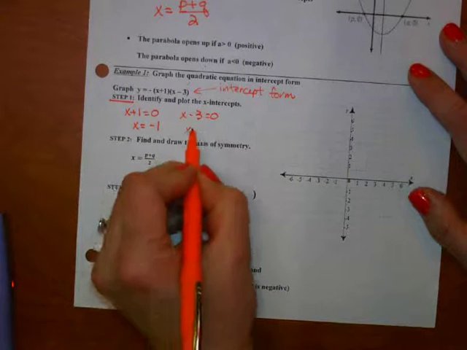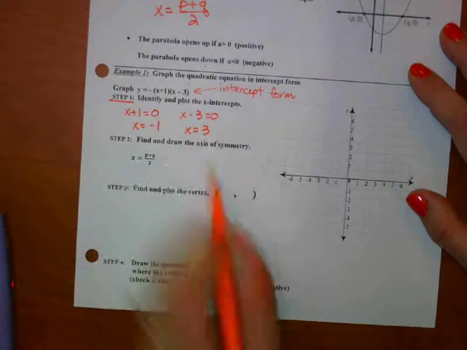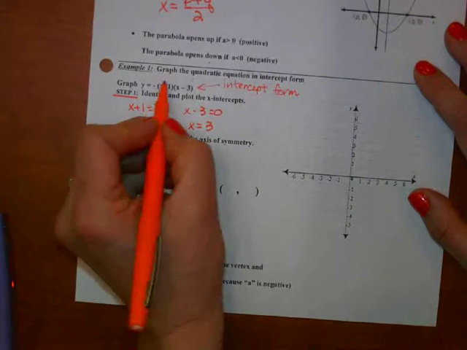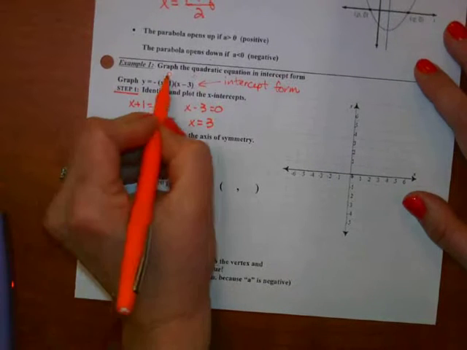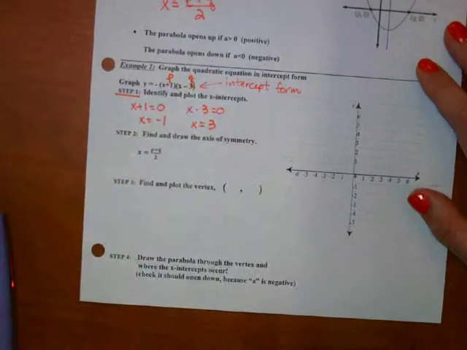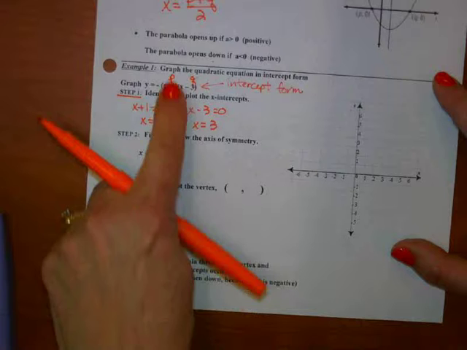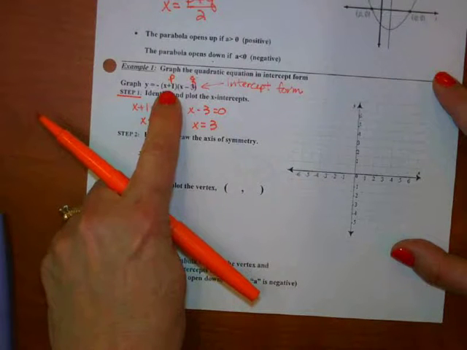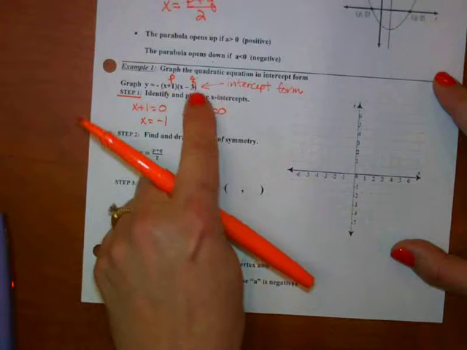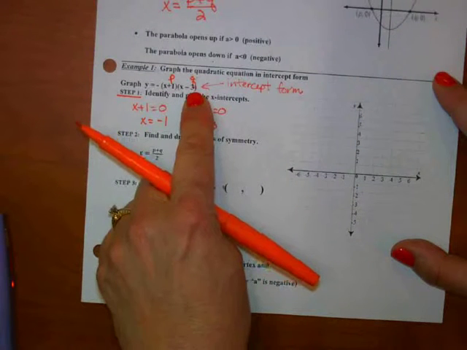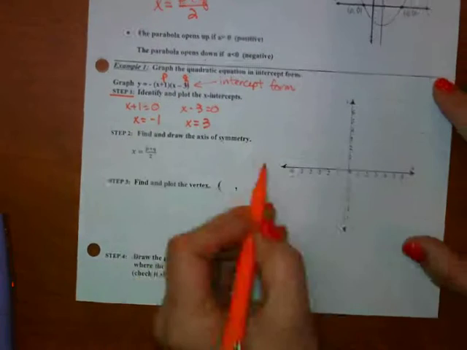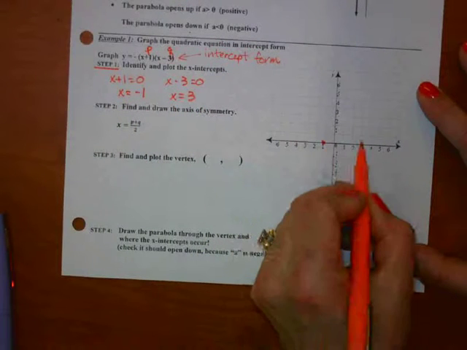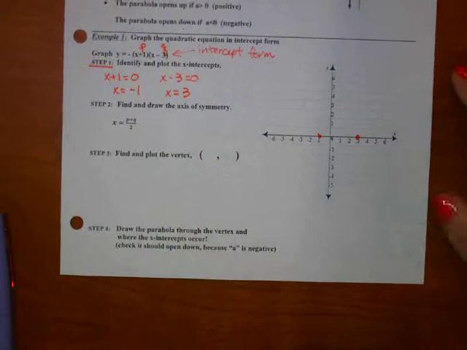So what is one of my x-intercepts? Yeah. And what's my other x-intercept? 3. Okay. So I'm going to write p and q up here, and I want you just to notice something. We found out that one of the x-intercepts is -1, which is just the opposite of that, isn't it? And the other one is +3, which is the opposite of that. So you could just think that in your head. Now plot those 2 points. Okay? X is -1 and x is 3 on the x-axis.